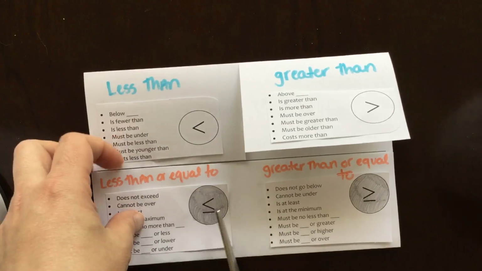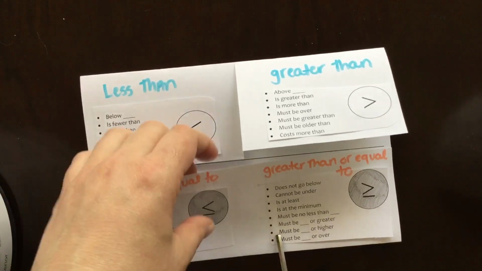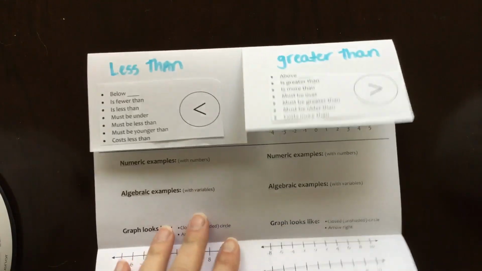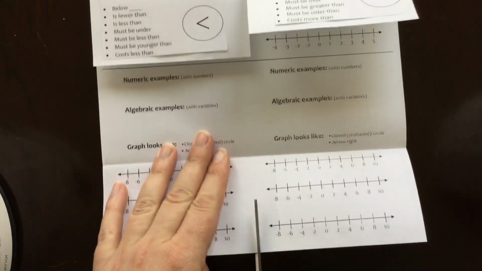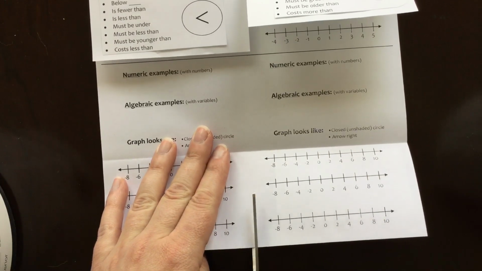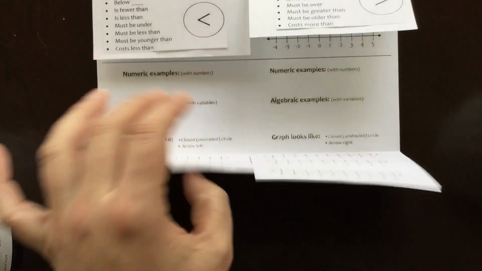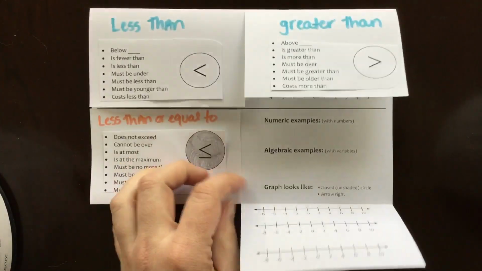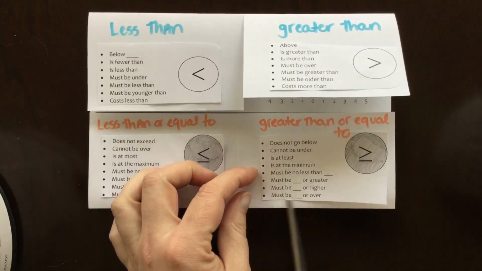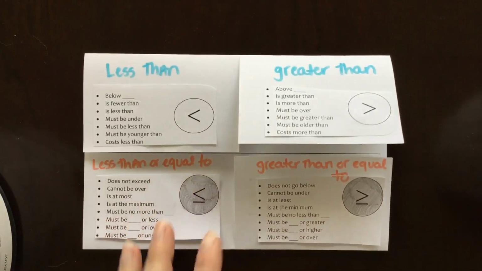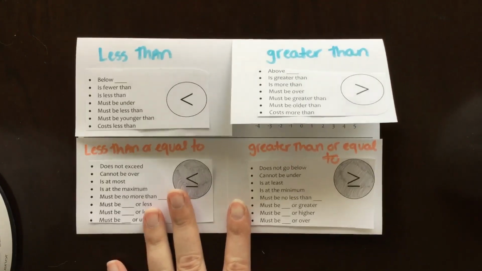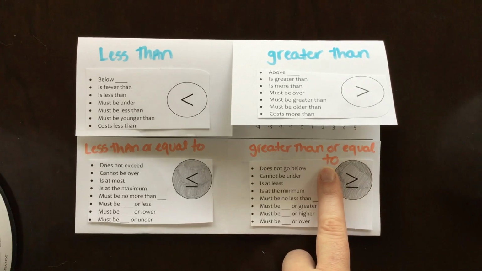Talking about menus, like we talked about the kids menu on the less than or equal, you could even do like a senior citizen discount. For example, you have to be 55 or older to order off the senior menu. That would be another time where you have to be greater than that number or equal to that number.